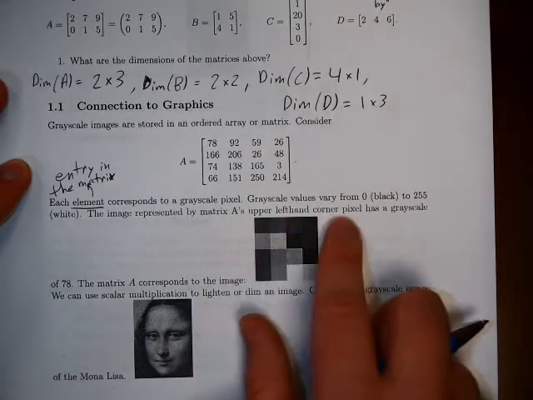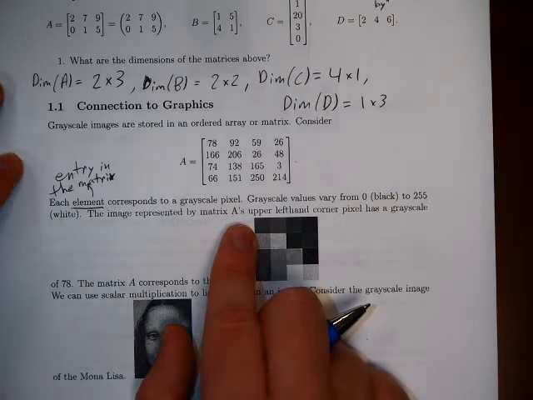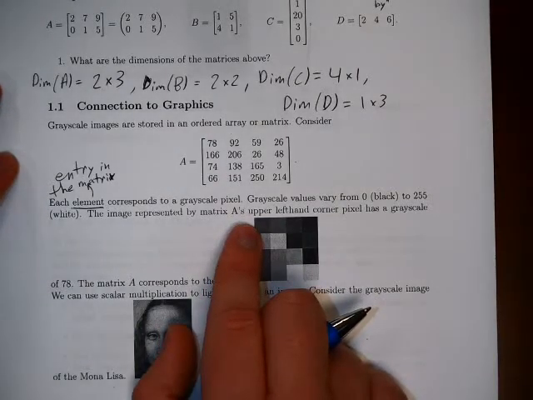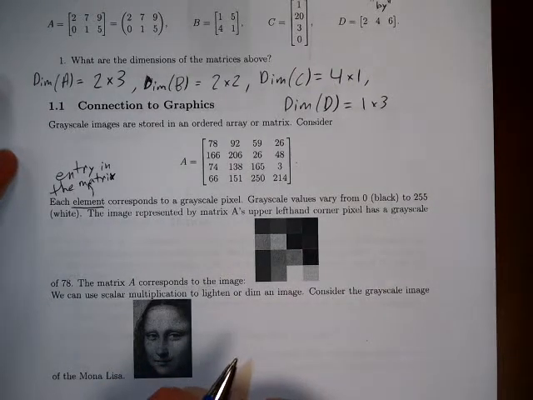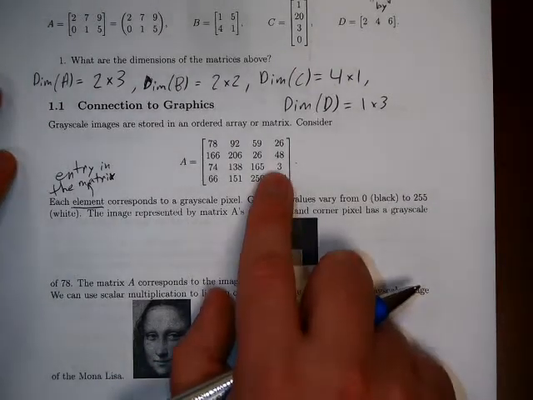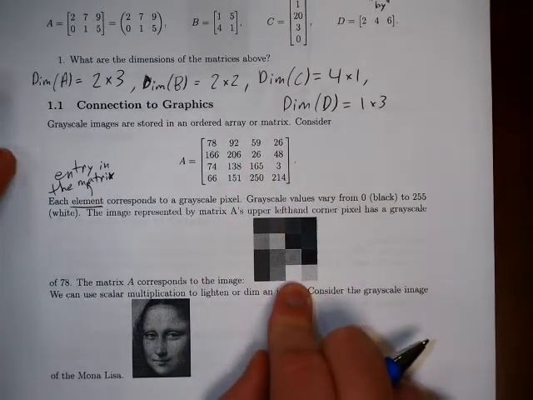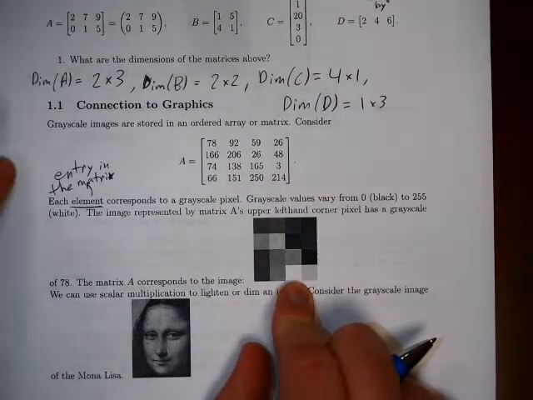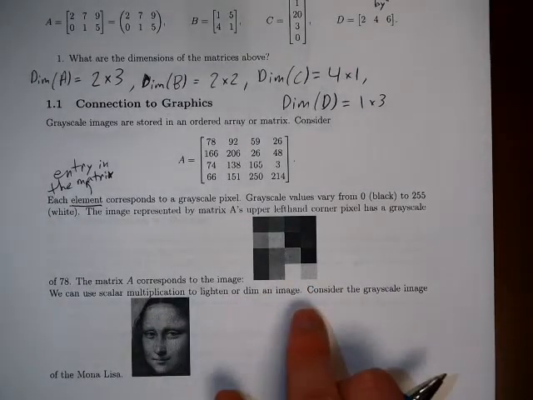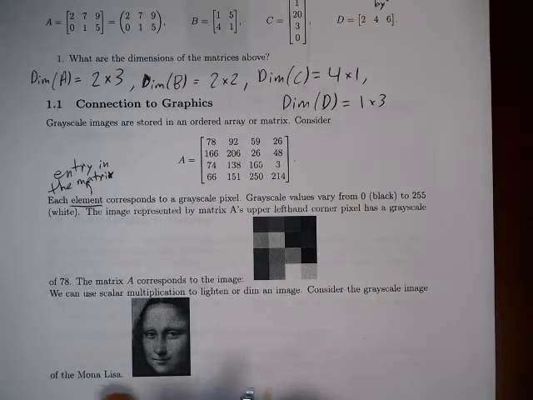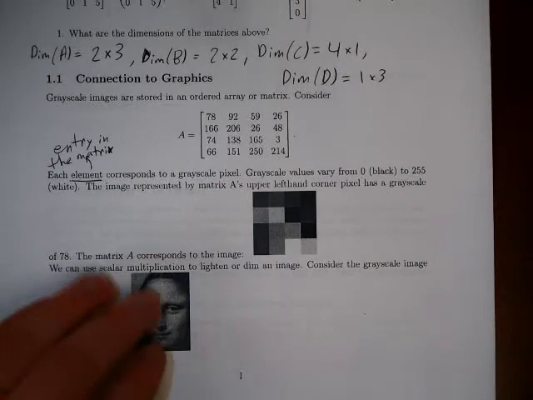The upper left-hand corner has a grayscale value of 78. And so here we see that this is closer to black than it is to white. And all of these are some shades in the middle here and there. So things like 3 are much darker, whereas things like 250 are almost completely white. We can use scalar multiplication to lighten or dim some sort of image. So let's consider the grayscale image for the Mona Lisa. We've got that down here.